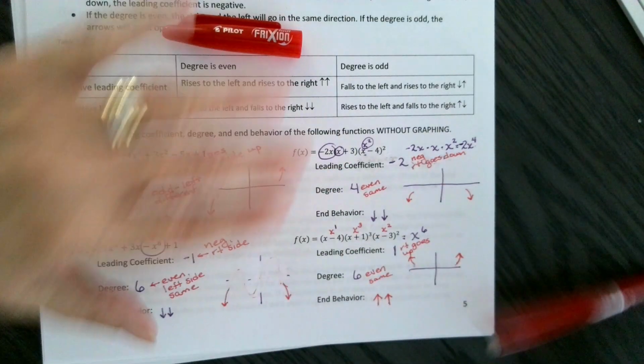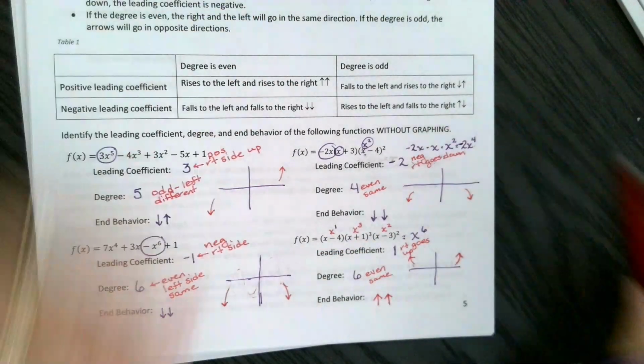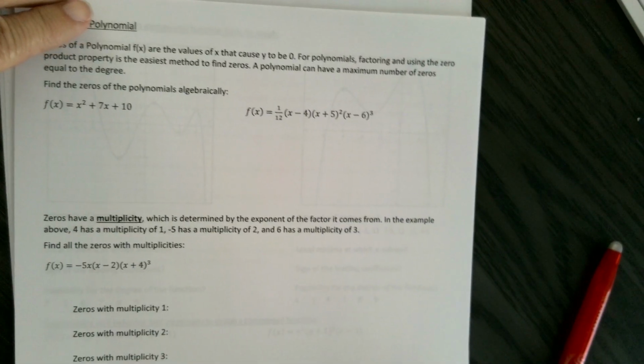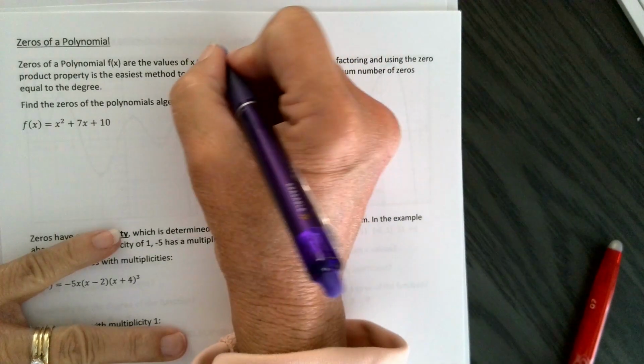All right. So, zeros of a polynomial. I talked about zeros in class. Zeros are where it touches the x-axis. We also call them x-intercepts.